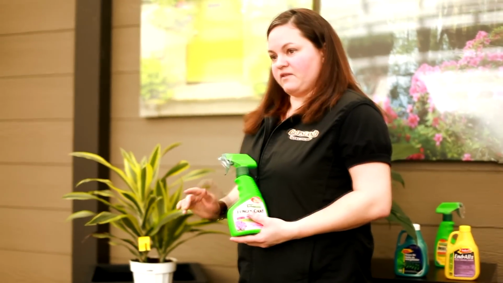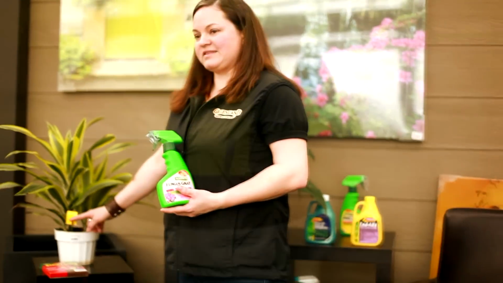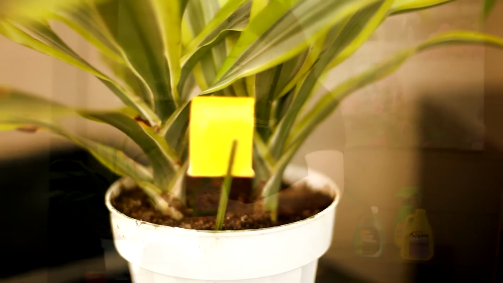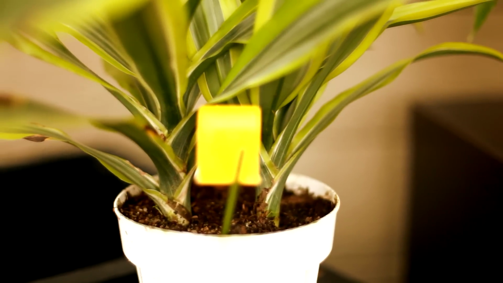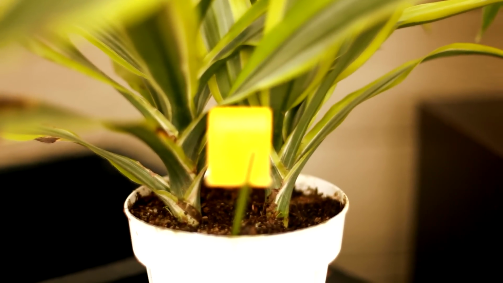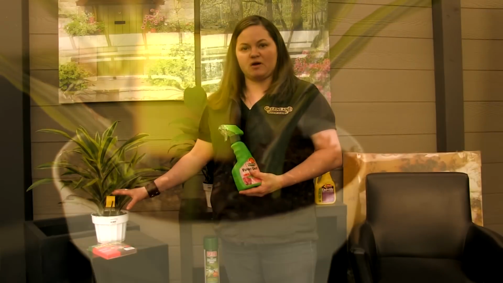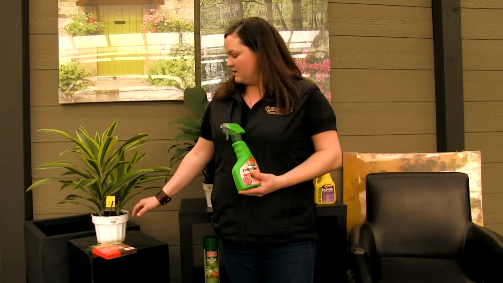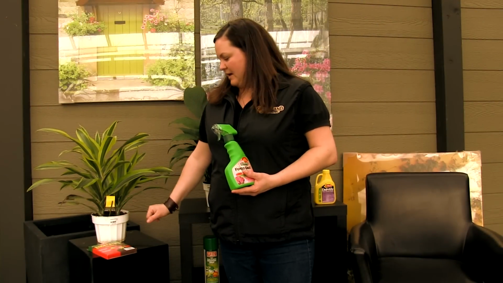What we like to do is first insert what we call sticky sticks or sticky traps. These yellow pieces of paper are very sticky, and they're put onto a stake, placed into your plant, and then the adults are attracted to that brightly colored paper. Once the adults are trapped, they can no longer lay eggs in the soil layer of your plants.